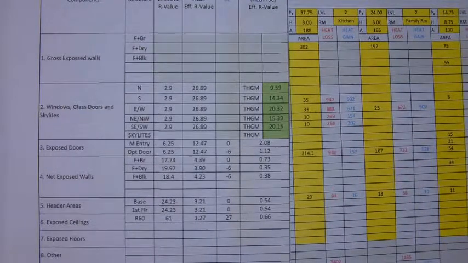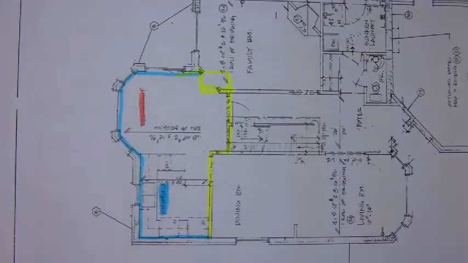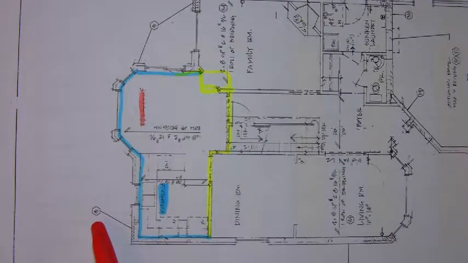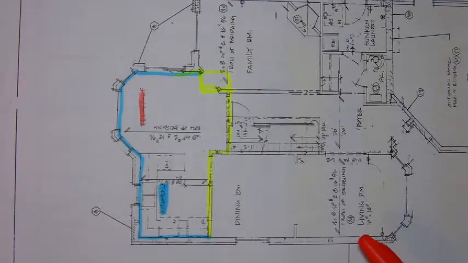The next thing you have to determine is what are the wall types for this room and what is the gross wall area. When you look at the drawing, you'll notice that there is a note for number 3 here and here, and if you recall, number 3 indicated that the walls were frame plus brick.